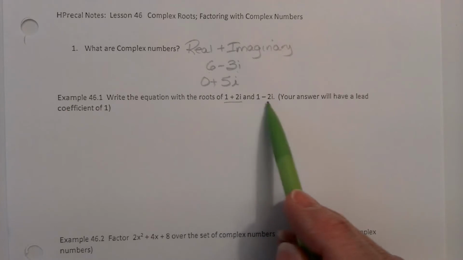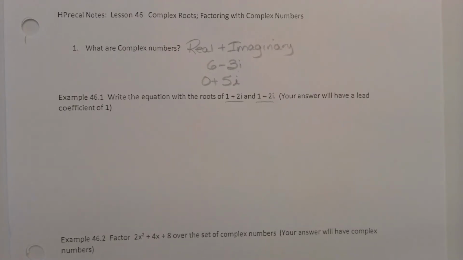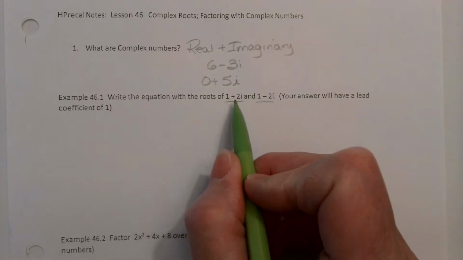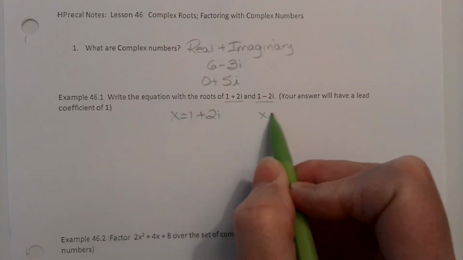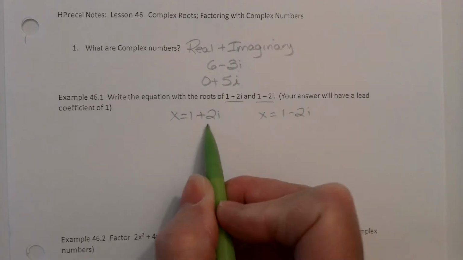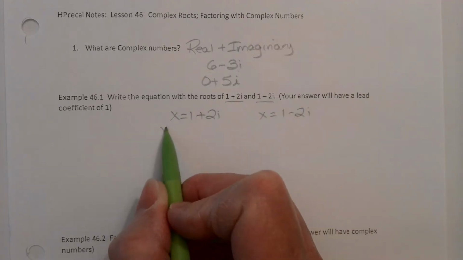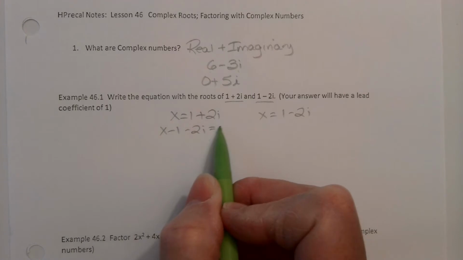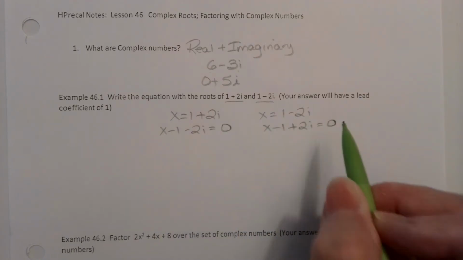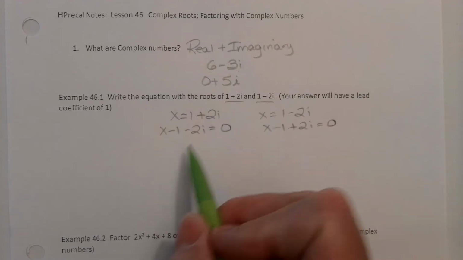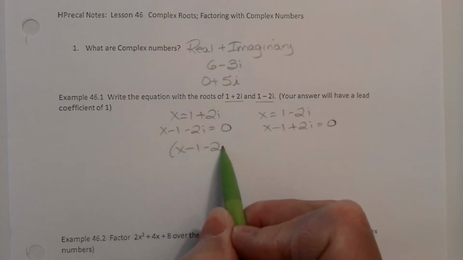So let's look at this. It says write the equation with these two roots. You have to have a lead coefficient of 1. Now we've done this before with just real numbers. So we know that we need to set x equal to each of those. Bring them over to the left side with the x, so it'd be equal to 0. Now these are the factors, so we're going to write them as factors.